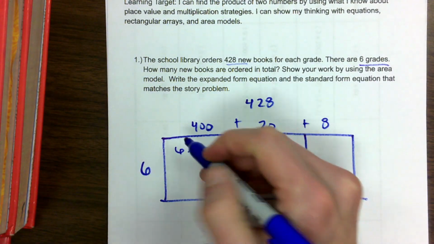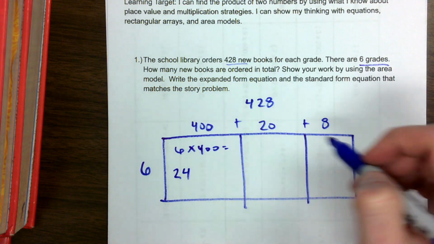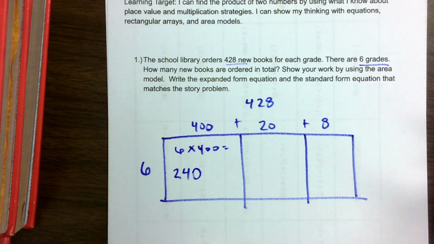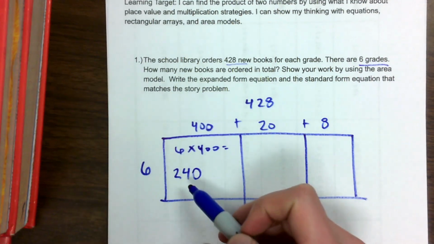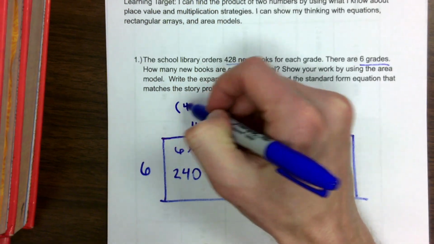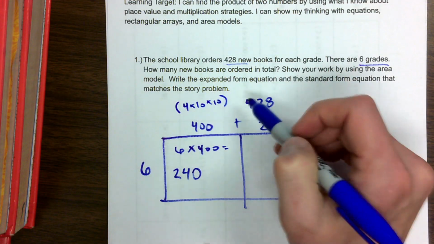If we know 6 times 4 is 24, we can write that. Well, here, we got 240. Same thing as the tens, though. 400 is just 4 times 10 times 10, because 100 is 10 times 10.